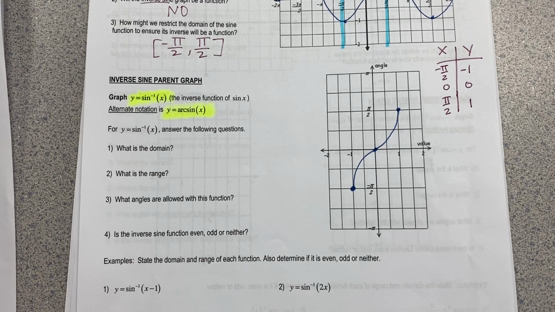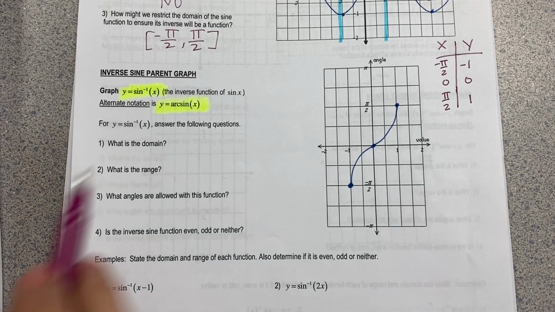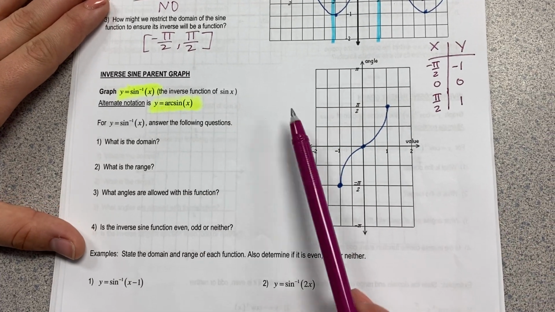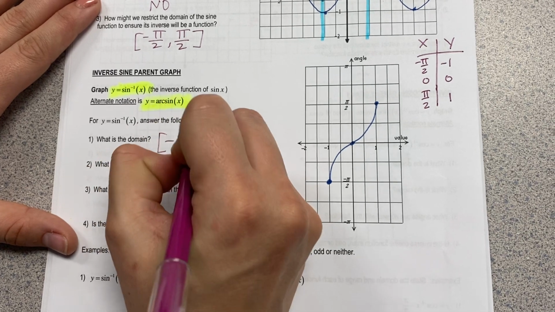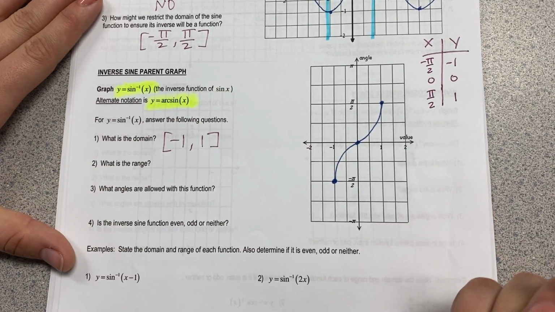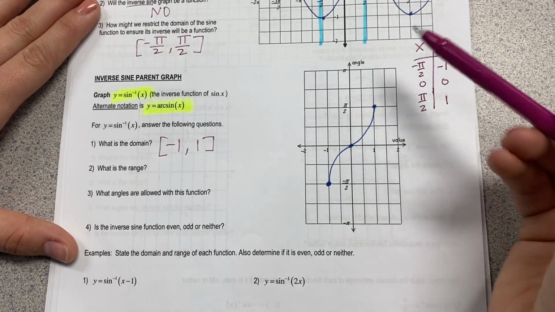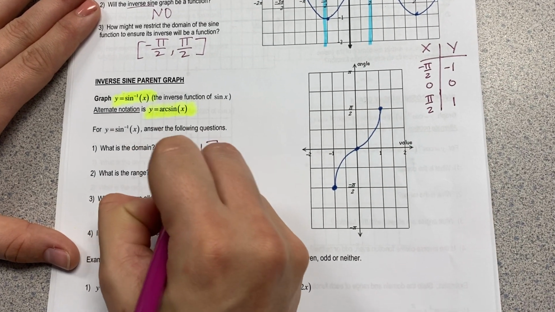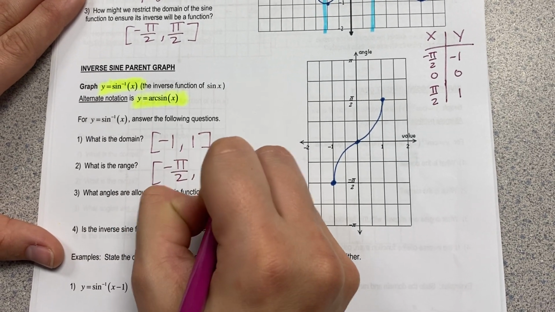So let's answer some questions about inverse sine. First, what's the domain? Well, let's look. Negative 1 to 1. Now, what is the range? Remember, bottom to top, so negative pi over 2 to pi over 2. We're using hard brackets because it actually touches those points.